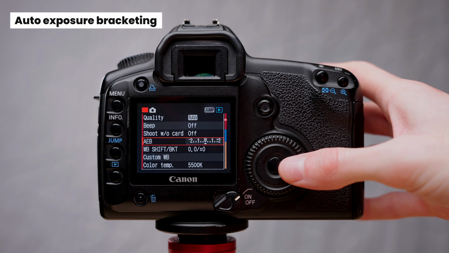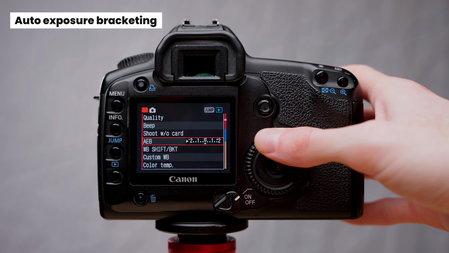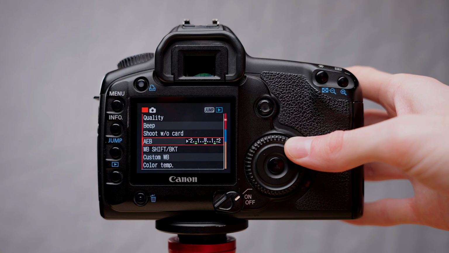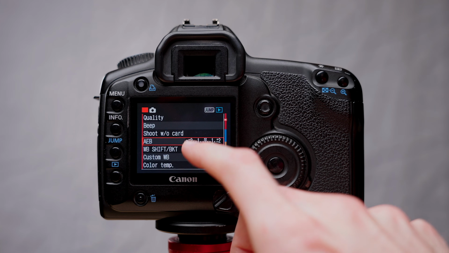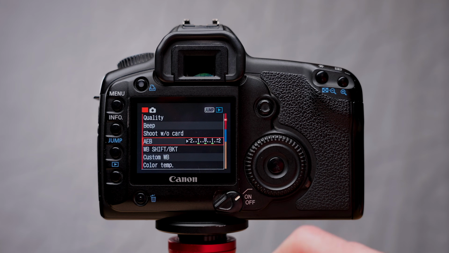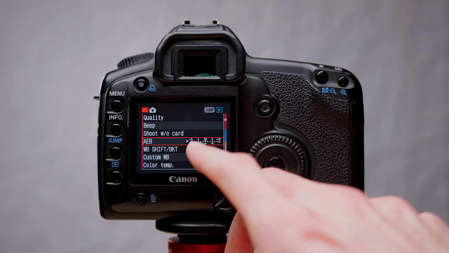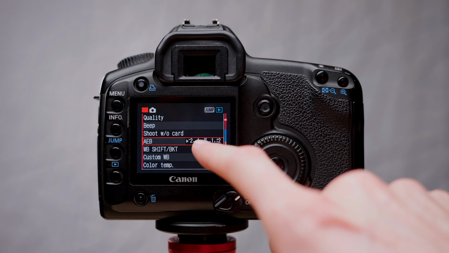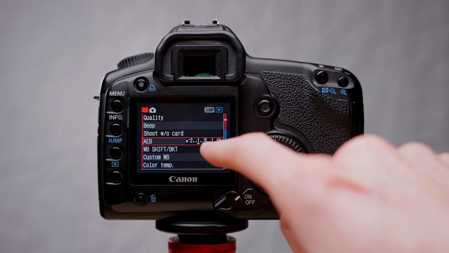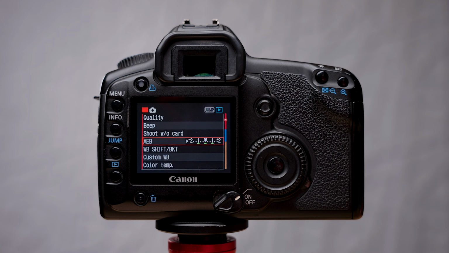All right, next up, auto exposure bracketing. Wherever you set this, let's say I set this right here at -1, 0, and 1, it'll take 3 pictures whenever I take a picture: one that's 1 stop underexposed, one that is perfectly exposed, and one that is 1 stop overexposed. Then I can merge those photos in editing software and make a DIY HDR photo.